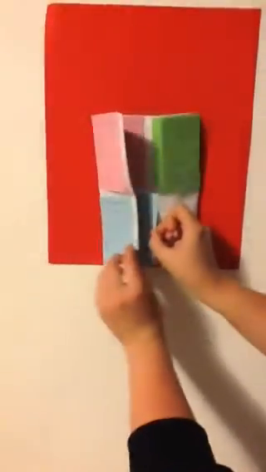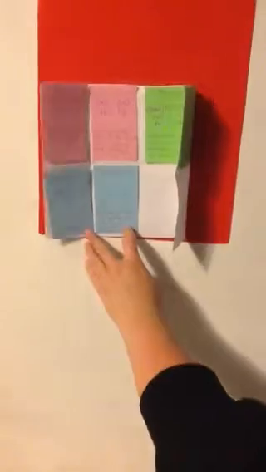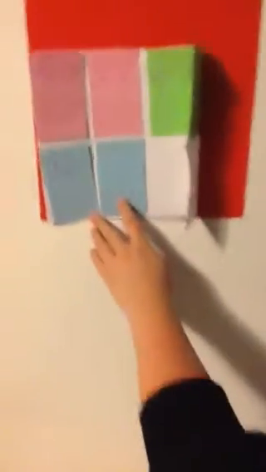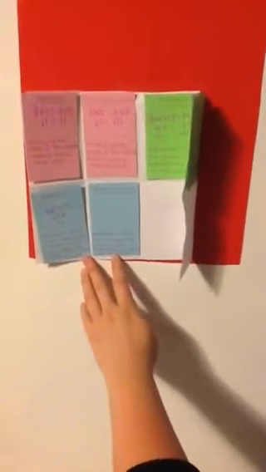Alright, now we're going to do multiplication. So, distributive property of multiplication, right here, and write this definition. Multiply a sum by multiplying each addend separately, and then add the products.